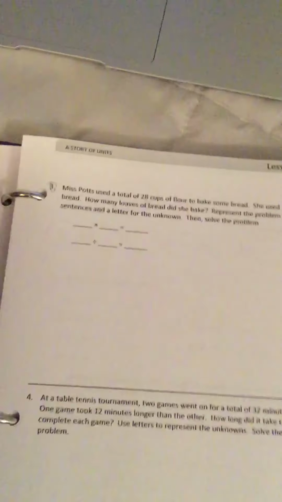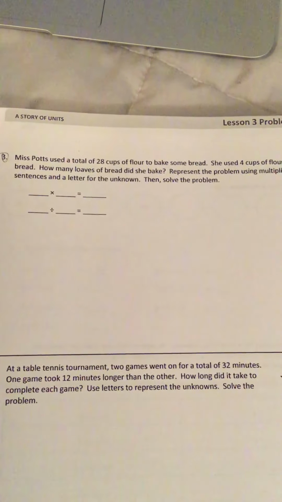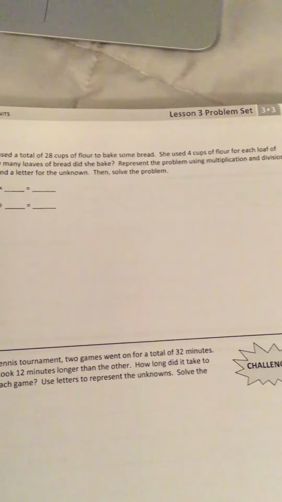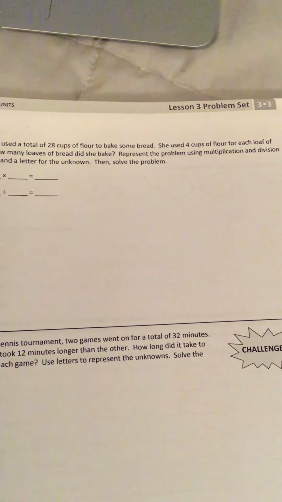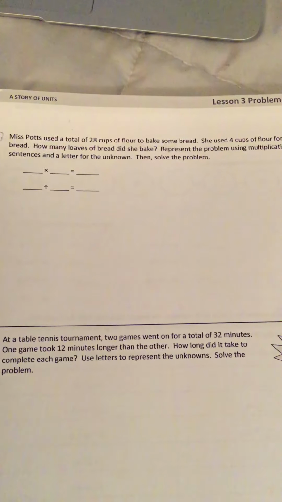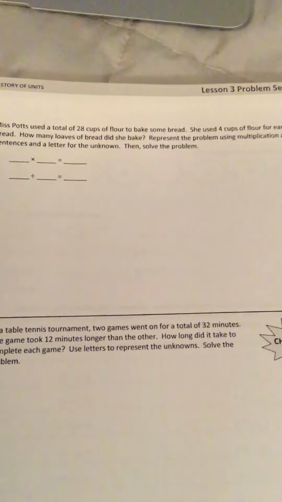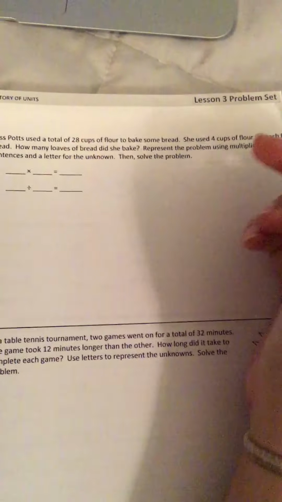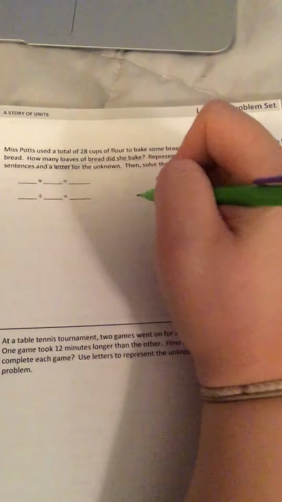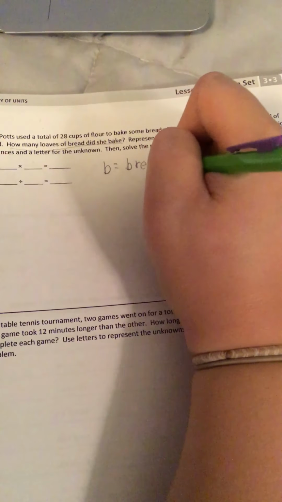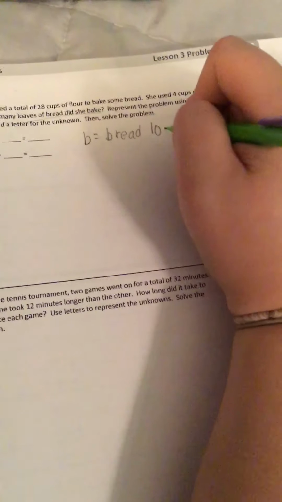Okay, and the last little problem we're going to do today is Miss Potts used a total of 28 cups of flour to bake some bread. She used 4 cups of flour for each loaf of bread. How many loaves of bread did she bake? Represent the problem using multiplication and division sentences in a letter for the unknown. Then solve the problem. So our letter for the unknown, we are looking at how many loaves of bread did she bake. So I'm going to use B for bread loaves.